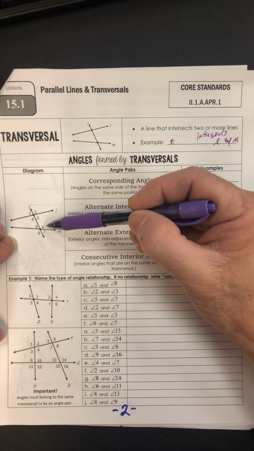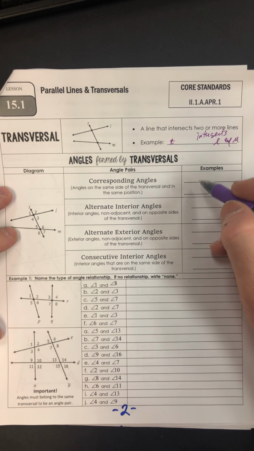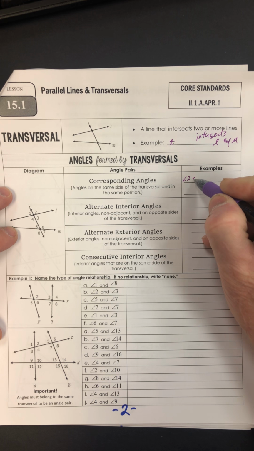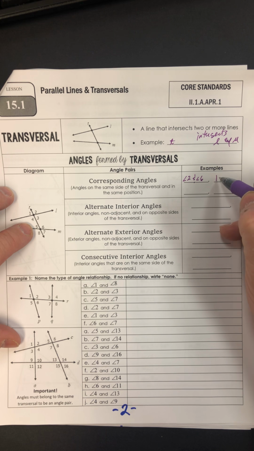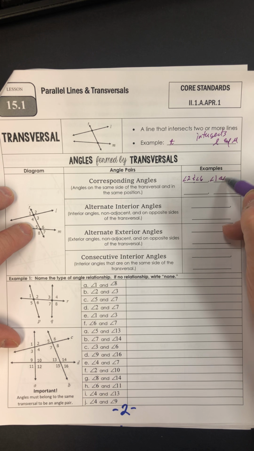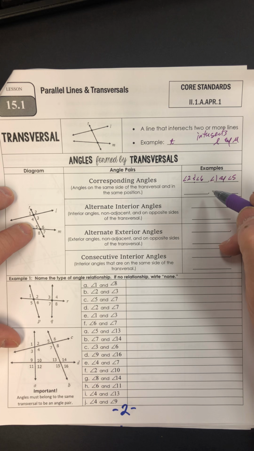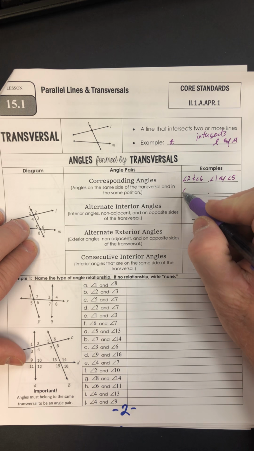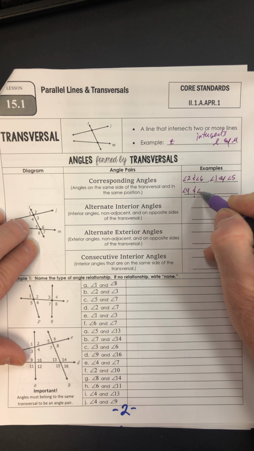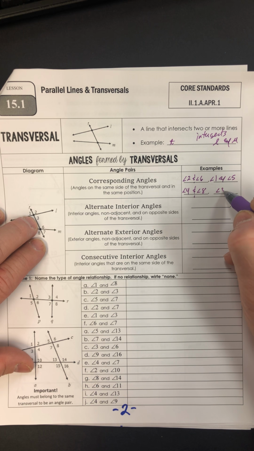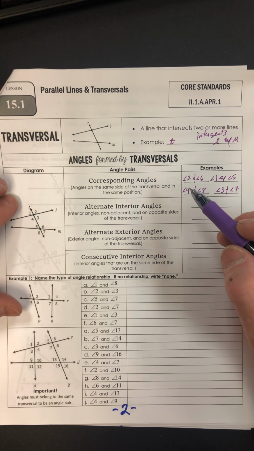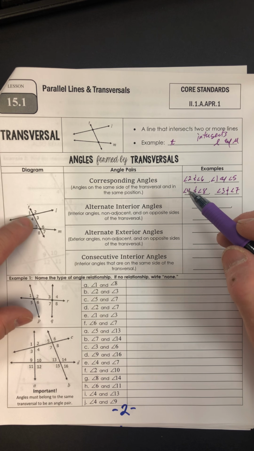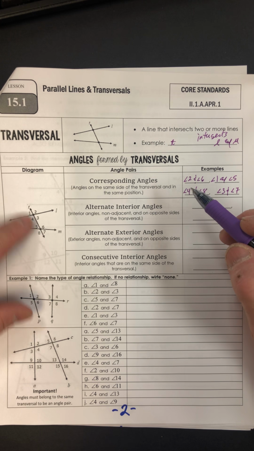So angle 2 and angle 6, angle 1 and angle 5, and then the other two, like 4 and 8. So you can go ahead and fill this in, 4 and 8, and 3 and 7. Those would be corresponding. They're in the same position along the transversal relative to the two lines that are being crossed by that transversal.